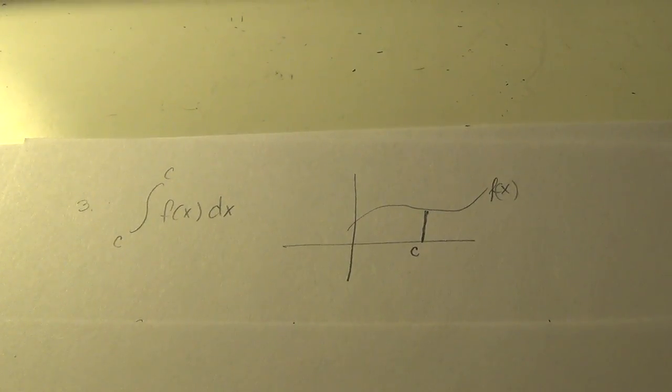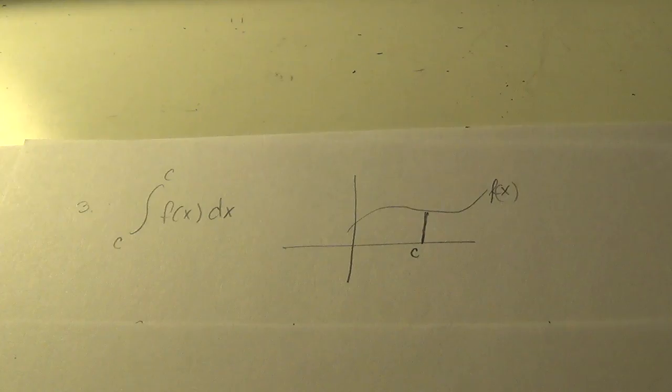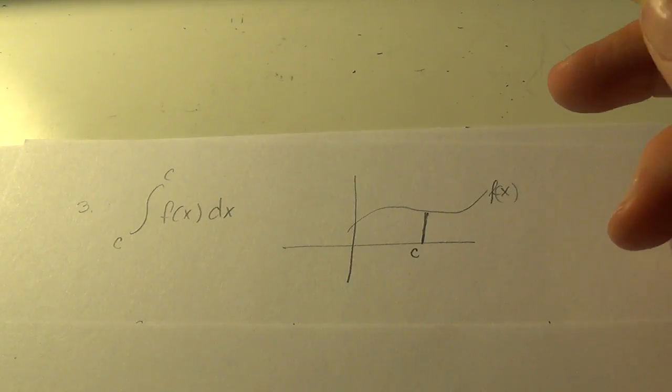Alright, here we are on, it might be part 3. If I went too long on part 1, I'll split it into 2 and this will be part 3. So this is part 2 or 3.